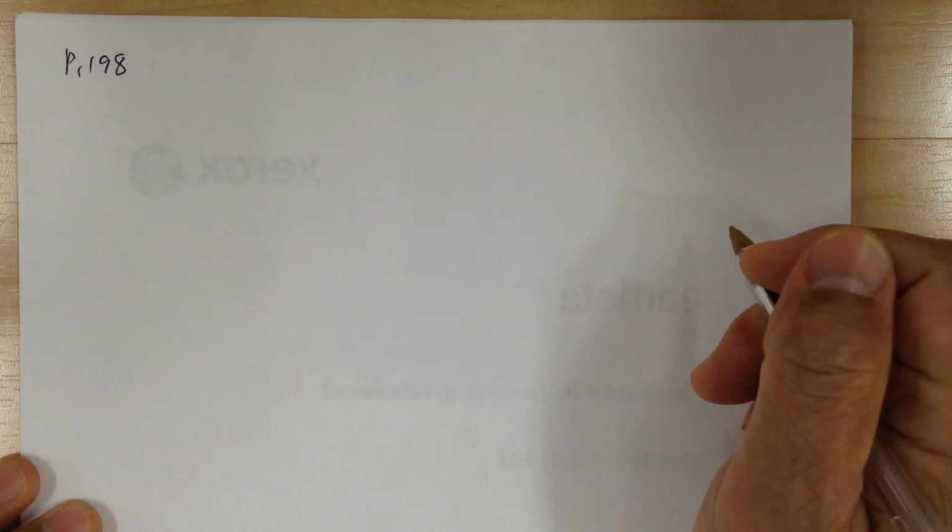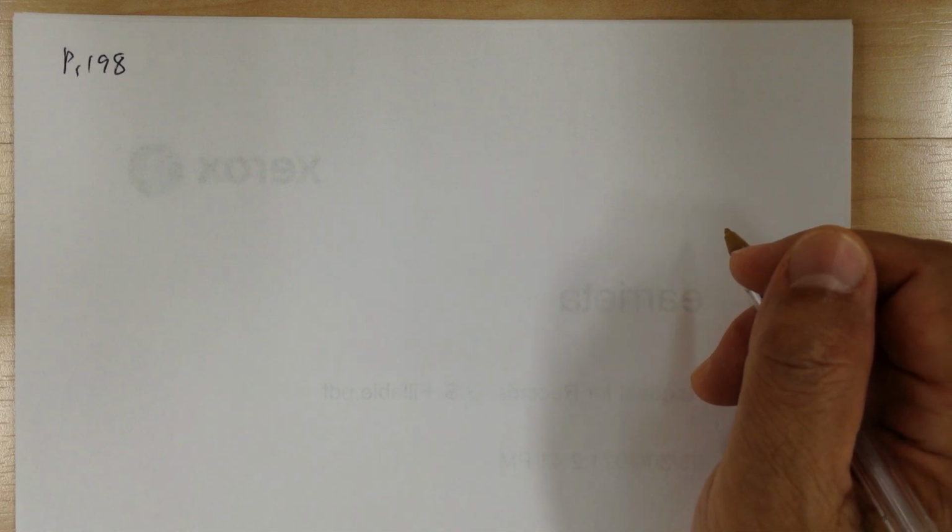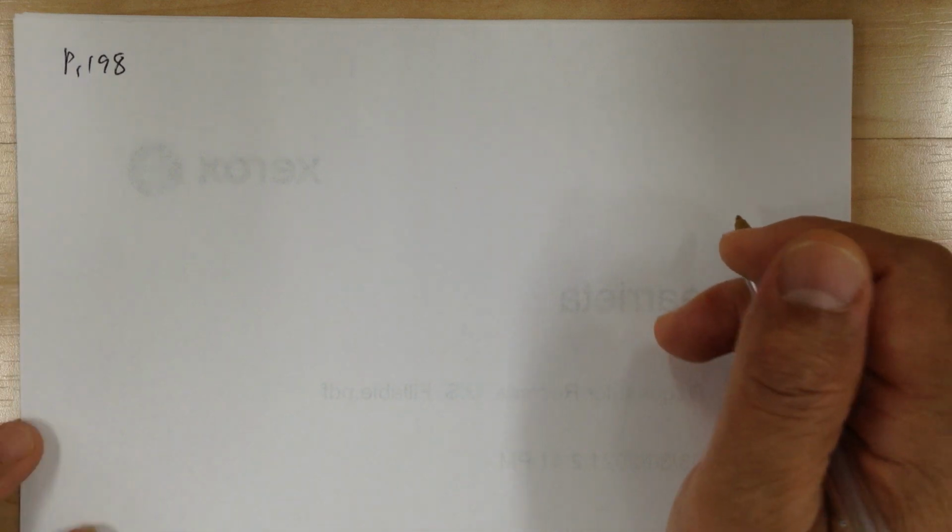Let's go to page 198, and this is lesson 4-8. The objective of this lesson is to solve word problems using polynomial equations. And so let's go to example 1.